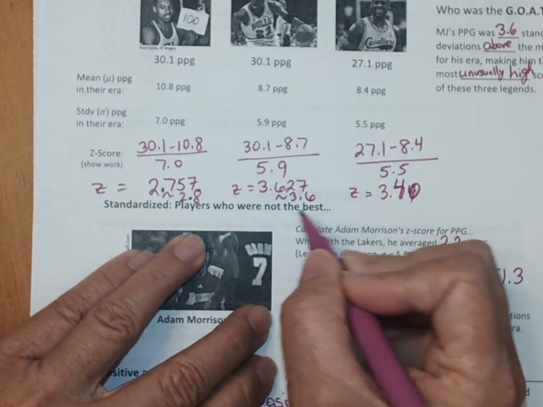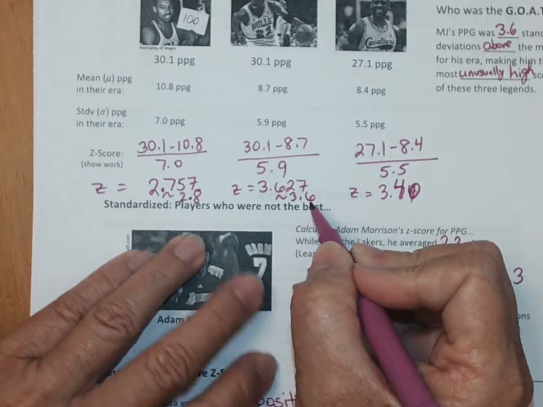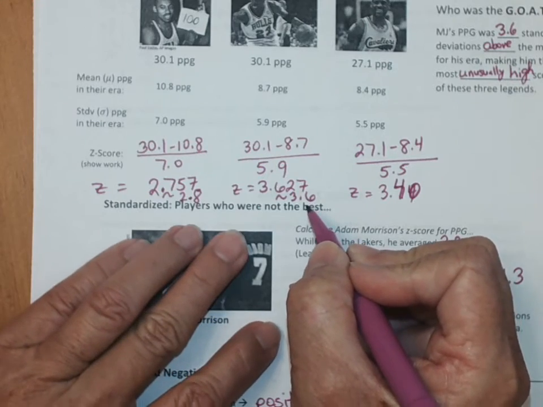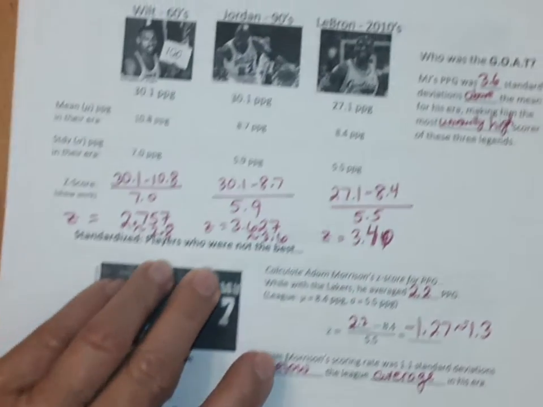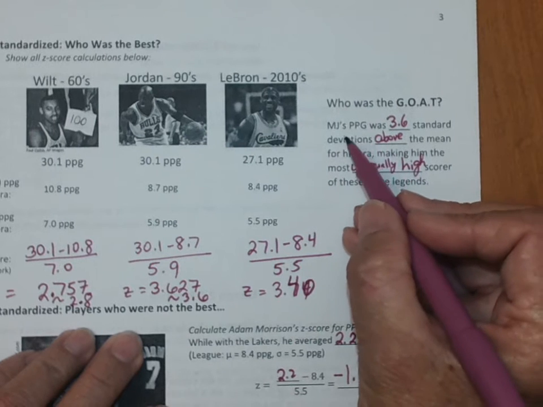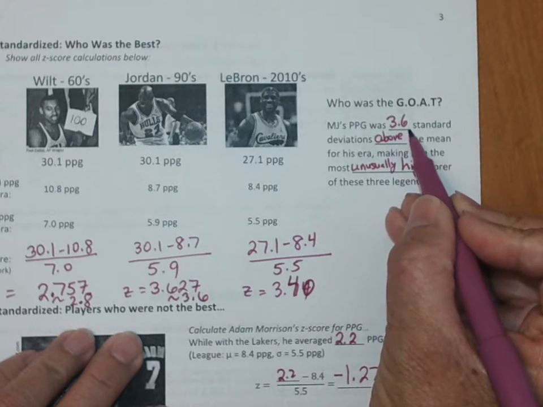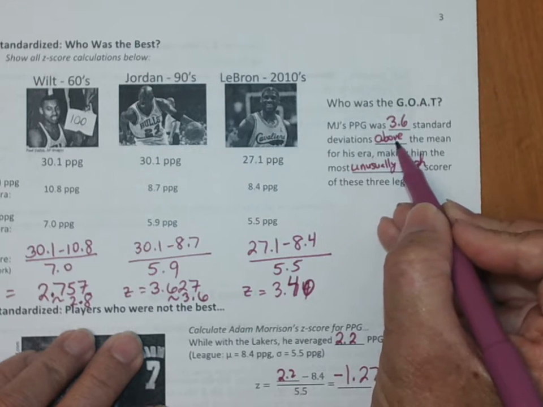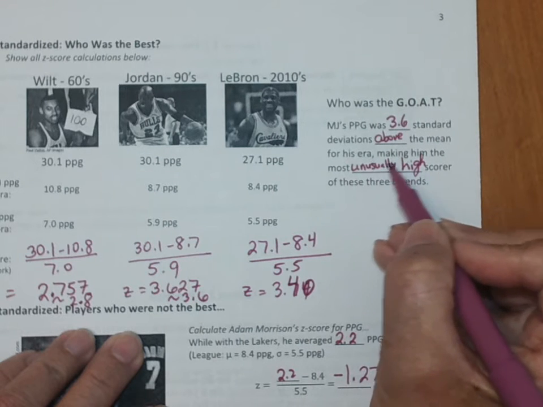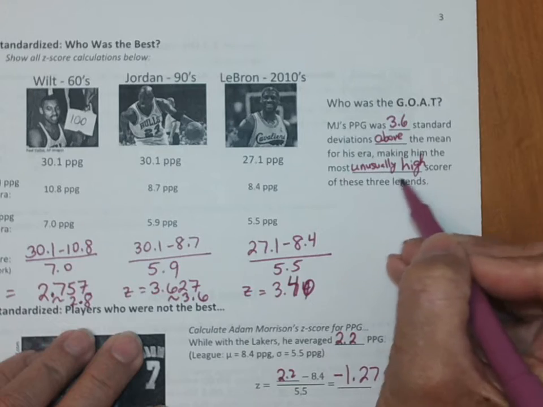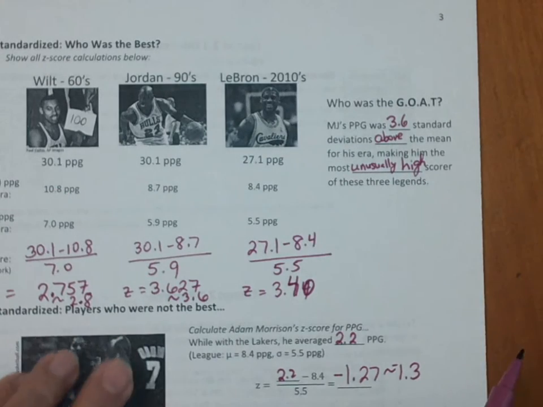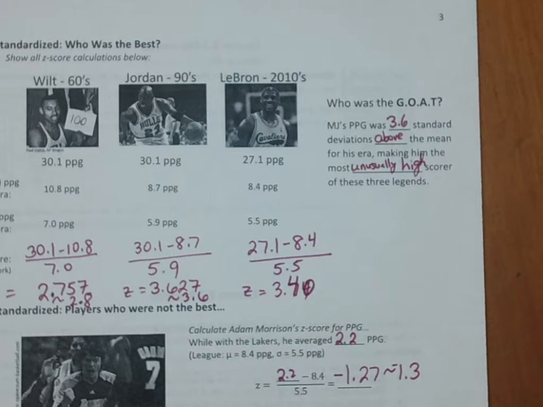So this would be Michael Jordan. He was 3.6 standard deviations away from the mean. So if we fill this in, Michael Jordan's points per game was 3.6 standard deviations above the mean for his era, making him the most unusually high scorer out of these three great players. There's lots of other great players out there, but here's just three particular ones that we used.